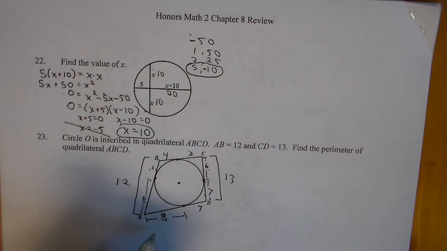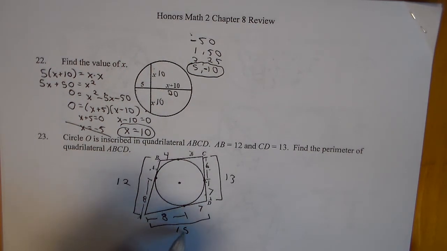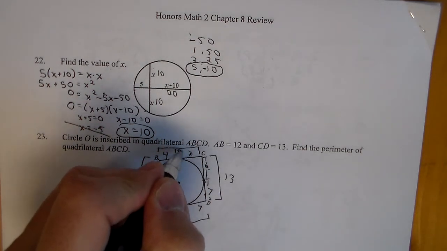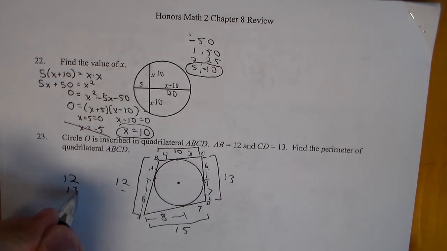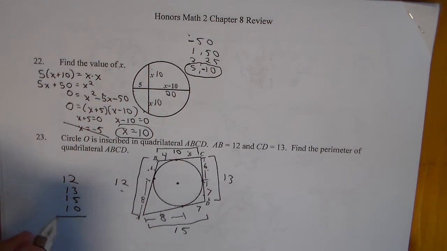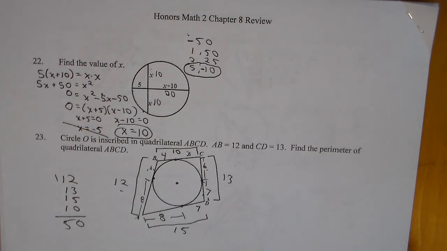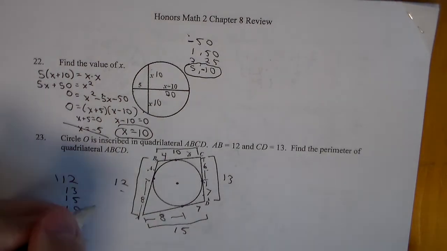So now when I go through my sides, I have 15, 12, 13, and 10. So I'm just going to add those all together, and it looks like I get a perimeter of 50 units.